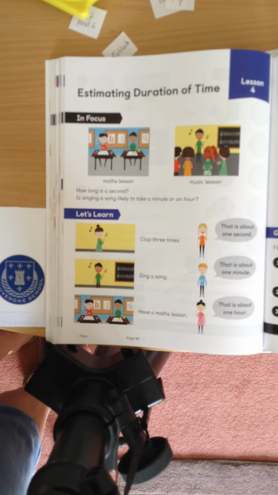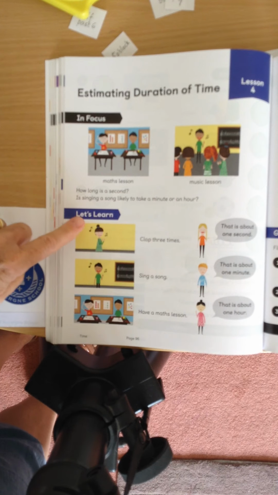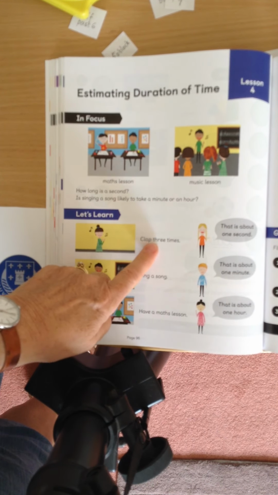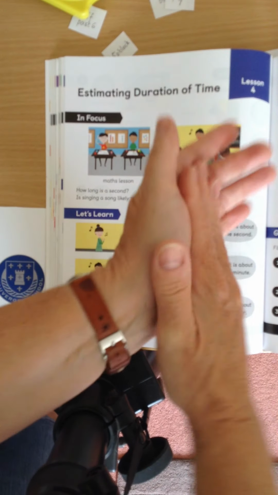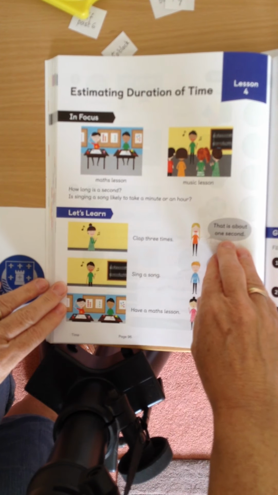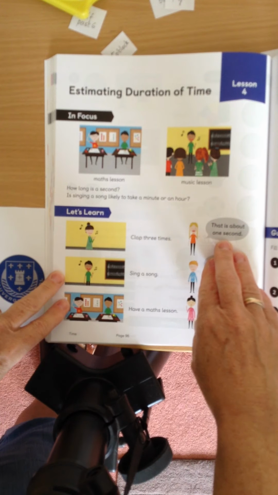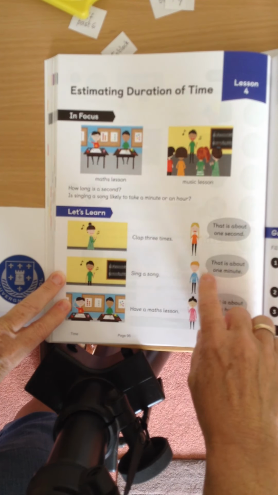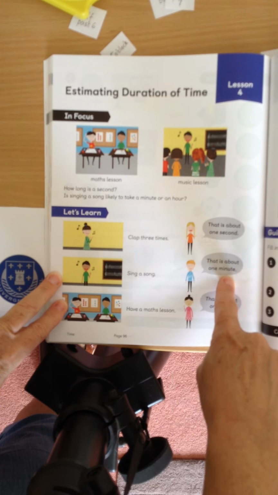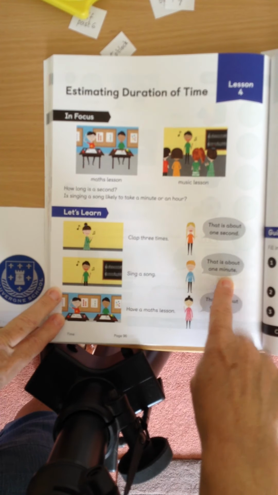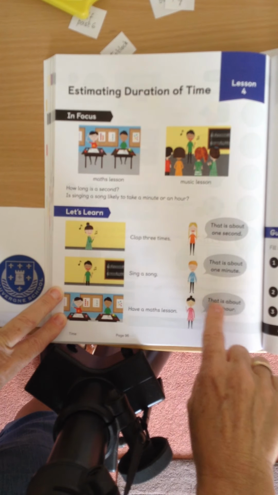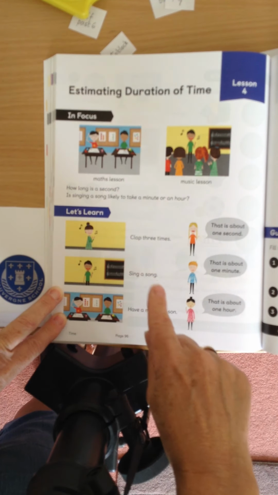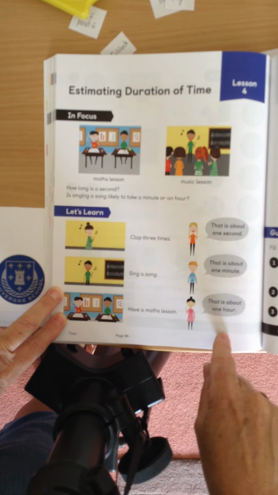So a second, if we look under here, it tells us how long a second is. It says clap 3 times. 1, 2, that's about a second. So a second is very short. And then if we sang a song, that's about 1 minute. It takes about a minute to sing a song. And then if we have a maths lesson, that's about 1 hour. So we have a second, and then we have minutes, and we have hours.